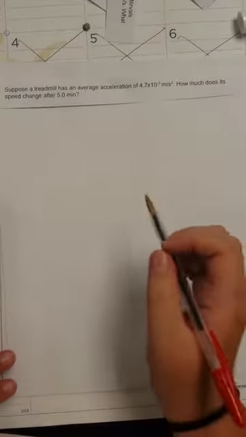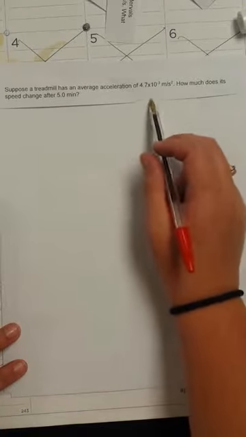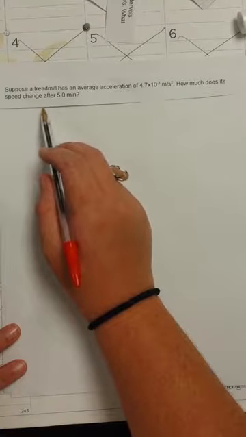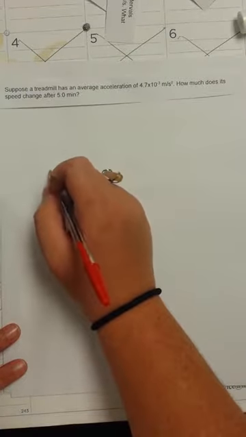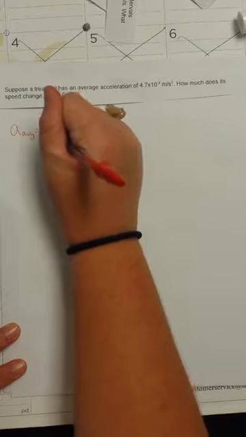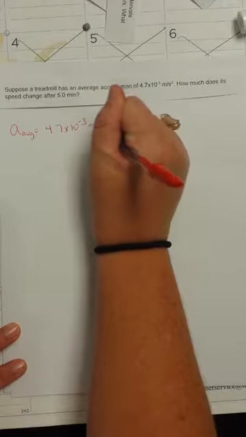Okay, last practice problem. Let's suppose a treadmill has an average acceleration of 4.7 times 10 to the negative 3 meters per second squared. We want to know how much its speed is going to change after 5 minutes have passed. So here we've got an average acceleration of 4.7 times 10 to the negative 3 meters per second squared.